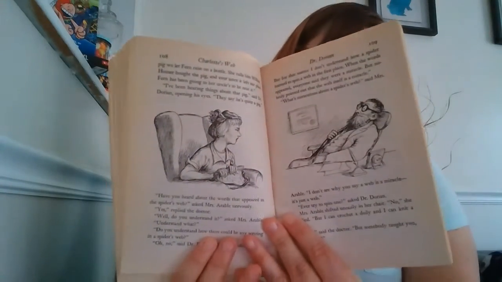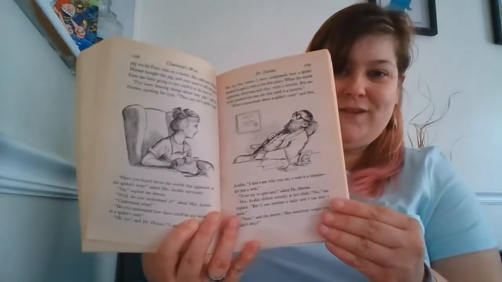What's miraculous about a spider's web? said Mrs. Arable. I don't see why you say a web is a miracle. It's just a web. Ever try to spin one? asked Dr. Dorian. Mrs. Arable shifted uneasily in her chair. No, she replied, but I can crochet a doily, and I can knit a sock. Sure, said the doctor, but somebody taught you, didn't they? That's their conversation in the doctor's office.